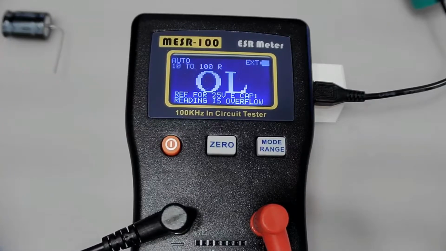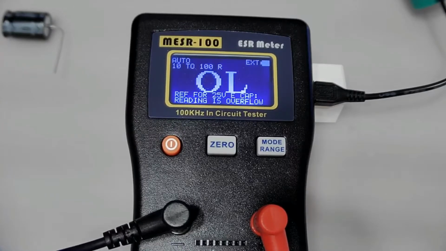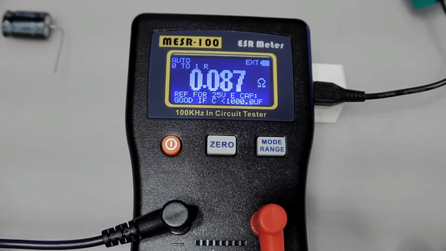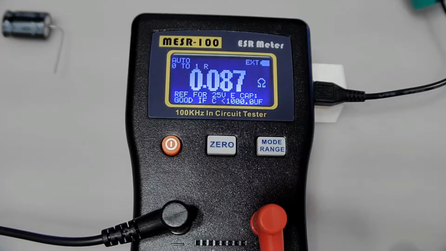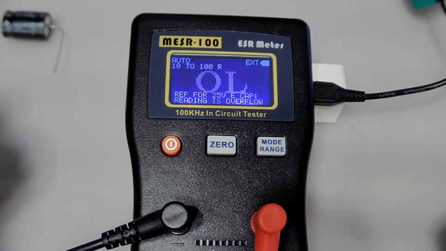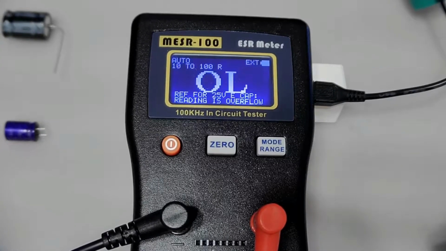Here is a little one. It's 35 volt, 470 microfarads, and this one is 0.087. Good if it's less than 1000 microfarads, which it is. It's only half, so therefore this one will be just good. So you can see what this thing is used for, to do a quick scan.